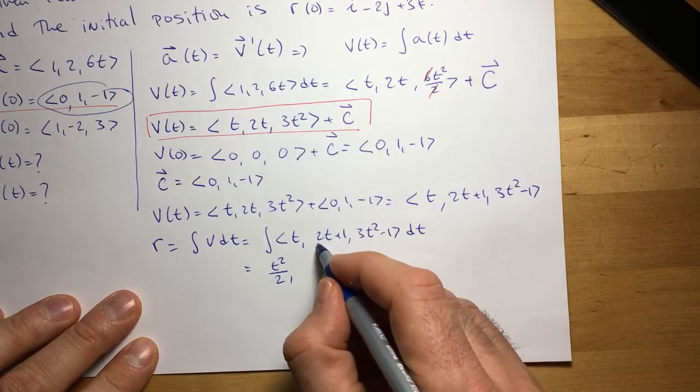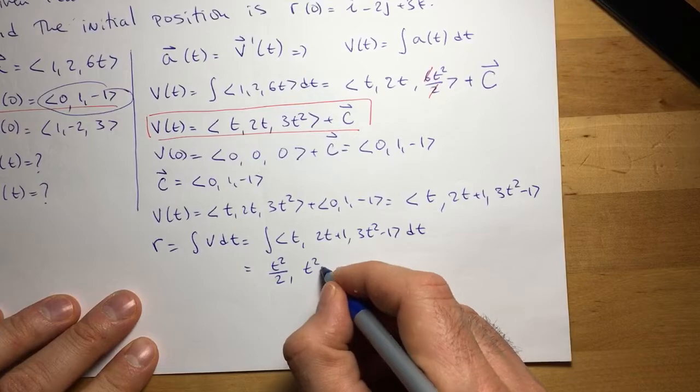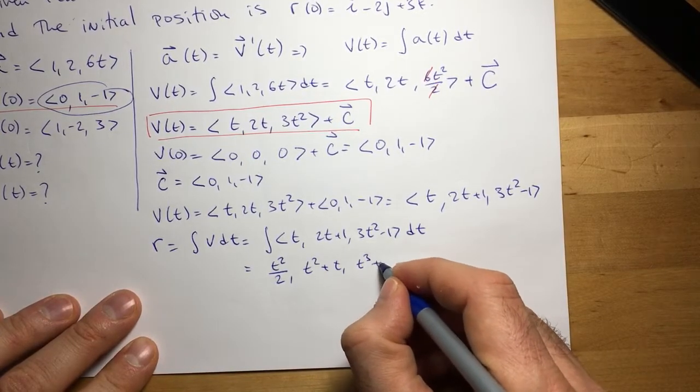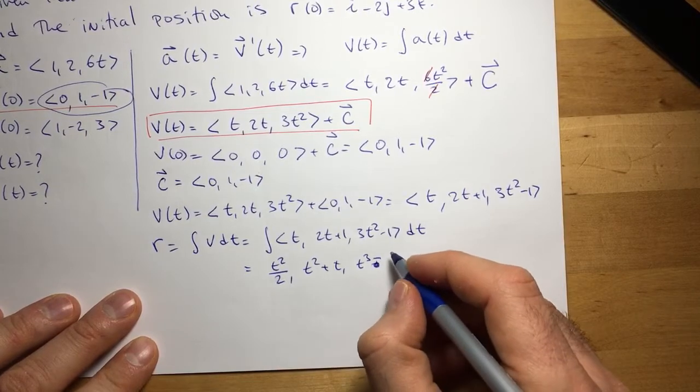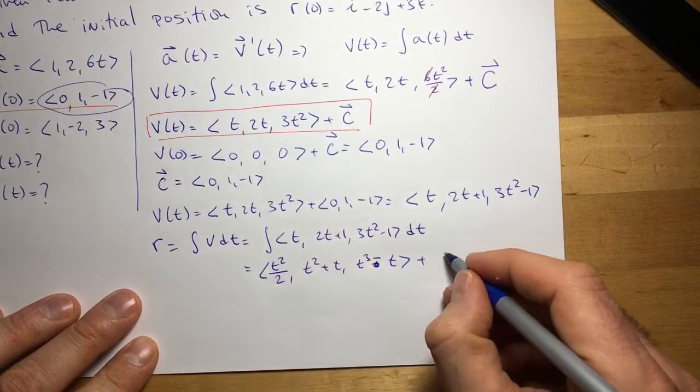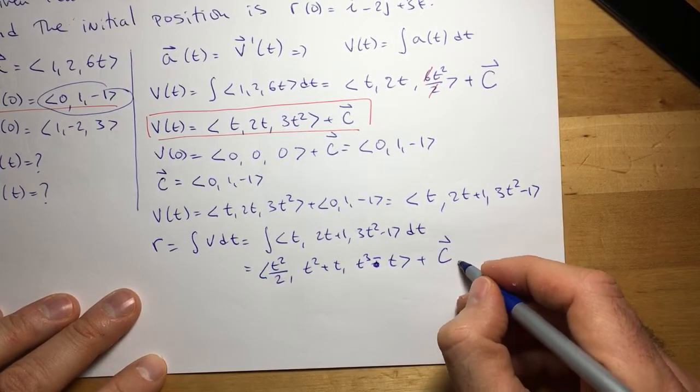The integral of 2t plus 1 is 2t squared over 2, so the 2 and 2 cancel out, so t squared plus t. Similarly here, t cubed minus t. And again, it's an indefinite integral, plus another vector c1.